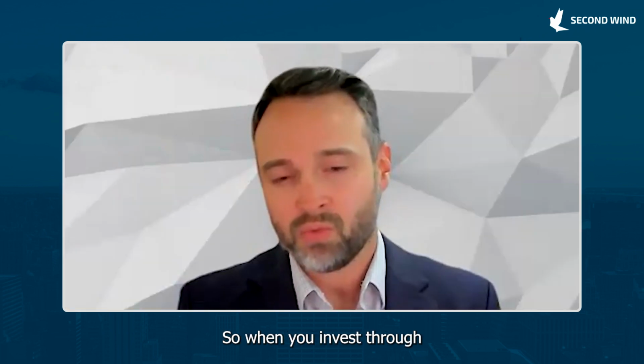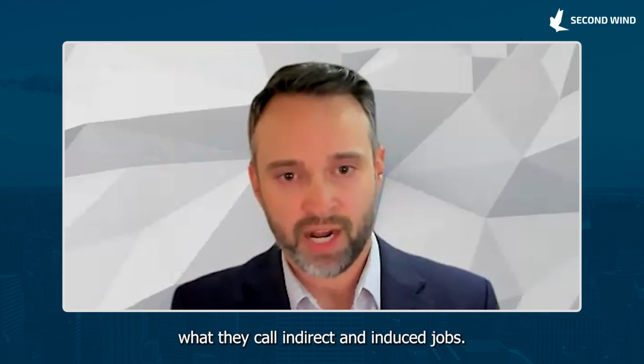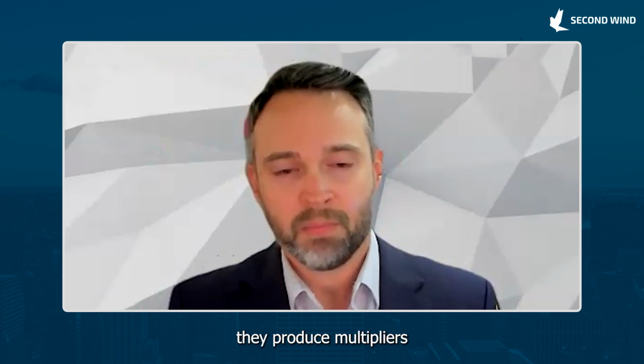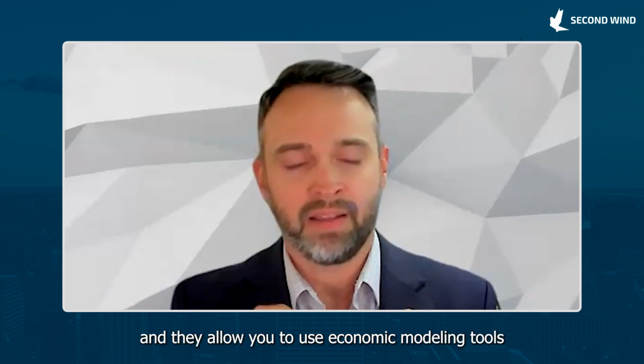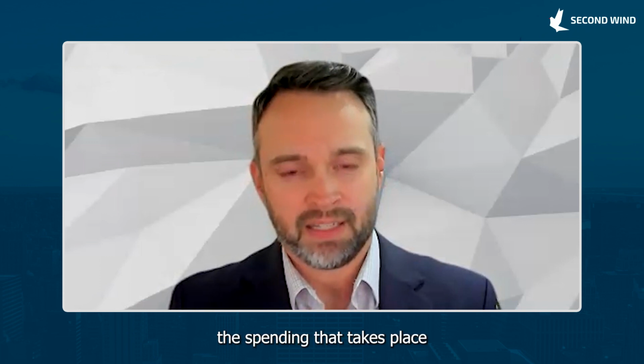So when you invest through the regional center program, you have the ability to model what they call indirect and induced jobs. Essentially, the US government, through the Department of Commerce and the Bureau of Economic Analysis, produces multipliers, and they allow you to use economic modeling tools such as IMPLAN, RIMS II, or RIAS that allow you to study the spending that takes place on a particular project.